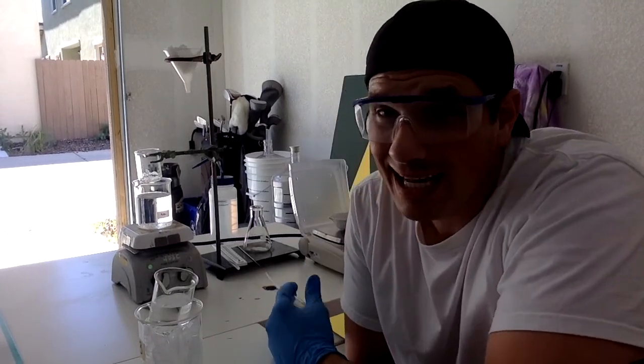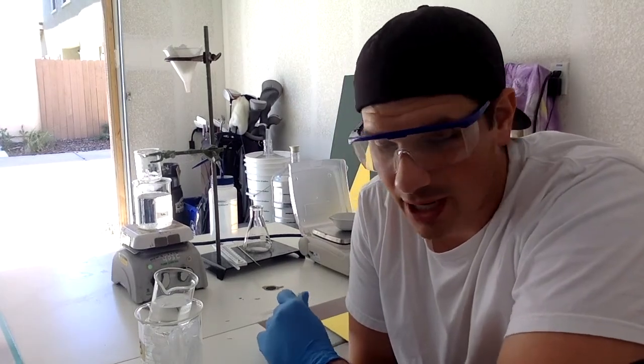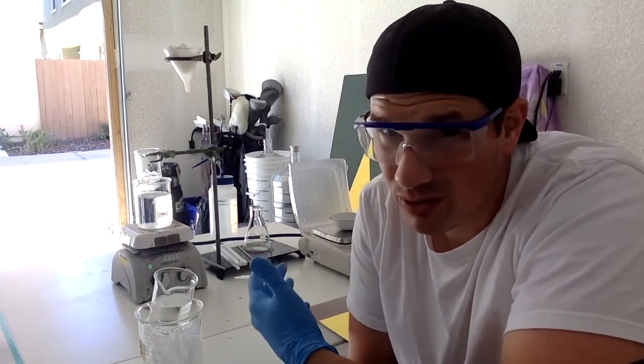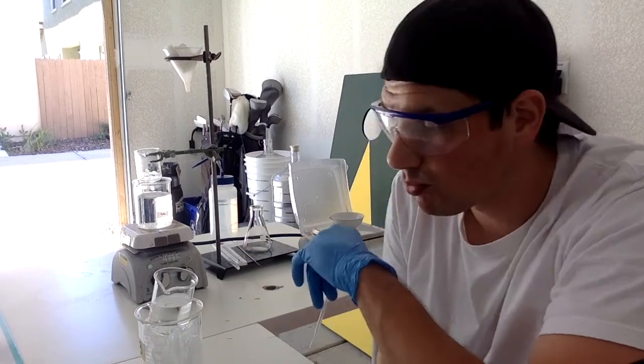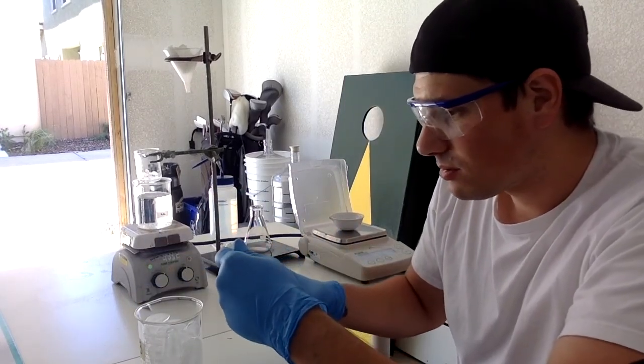Now remember, it's 18 molar sulfuric acid. So when I add this water, I'm going to add about 3 milliliters in. It's going to react pretty vigorously, so I'm going to do it pretty slowly, okay?